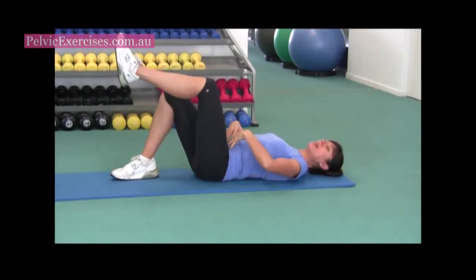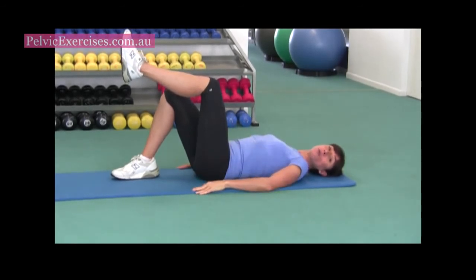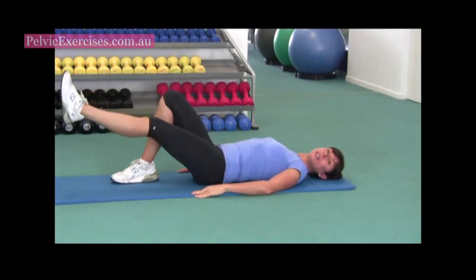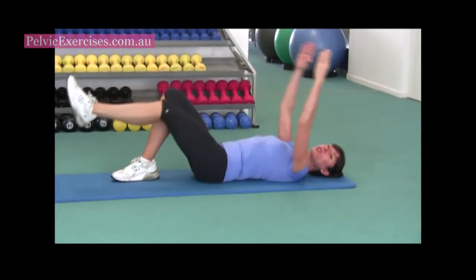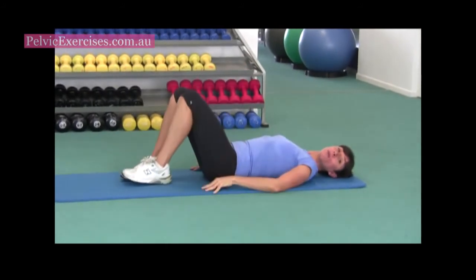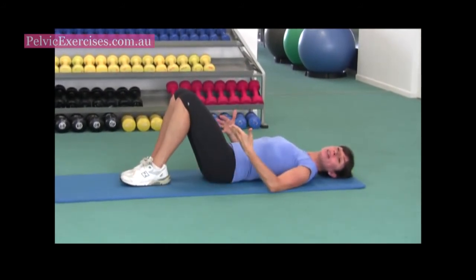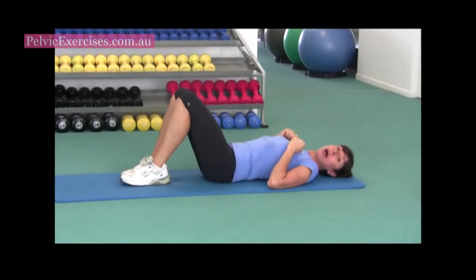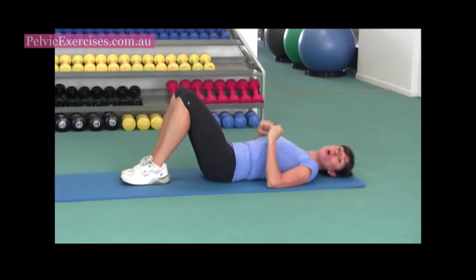So that then doesn't involve such intense core abdominal activation, and then you can go ahead with your exercises, extending your leg, doing a combination of arms and legs, and keeping the exercise pelvic floor safe. So, single leg raise, keeping your head and shoulders on the ground.